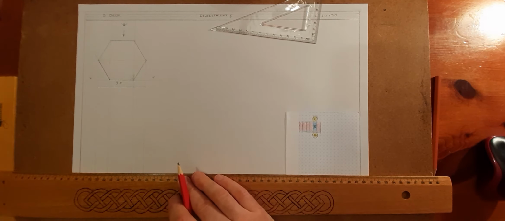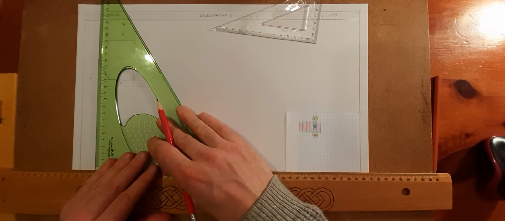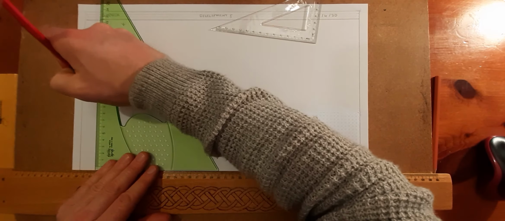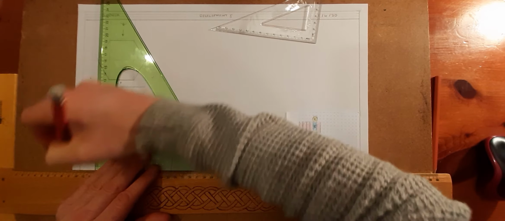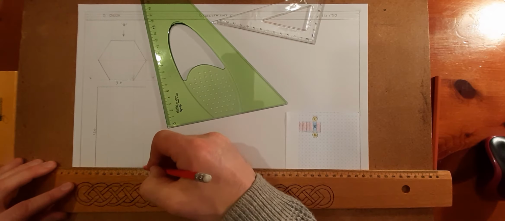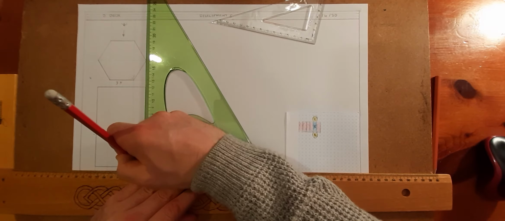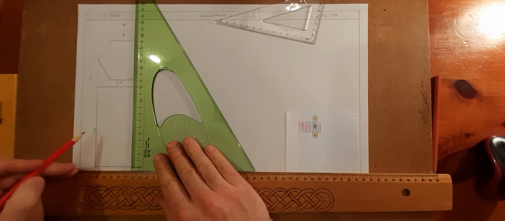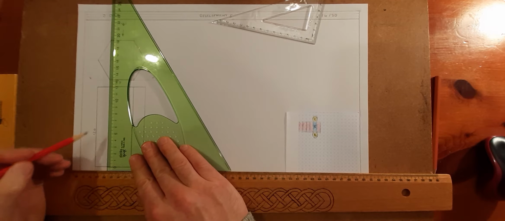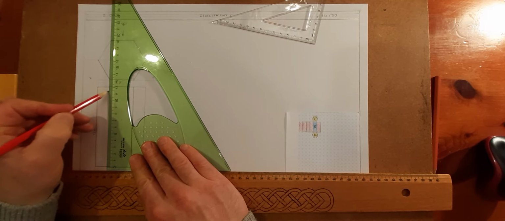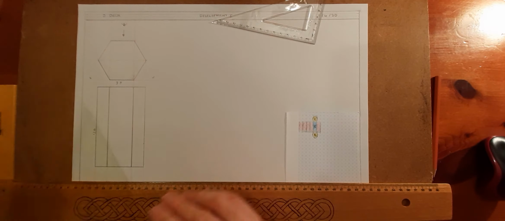And we're told in the question the length there is 120. And then we can finish it out there at the bottom, doing a heavy line here, here, and there. And that's our plan elevation finished, okay?